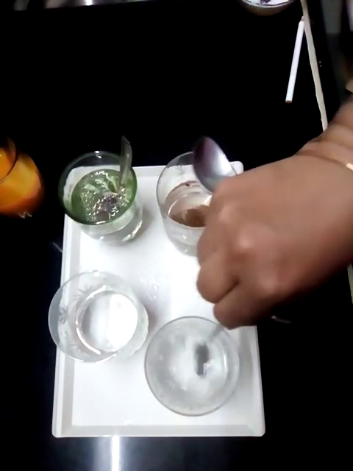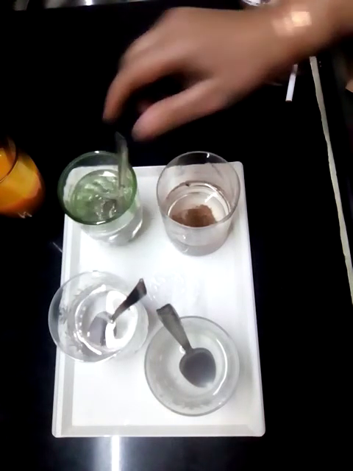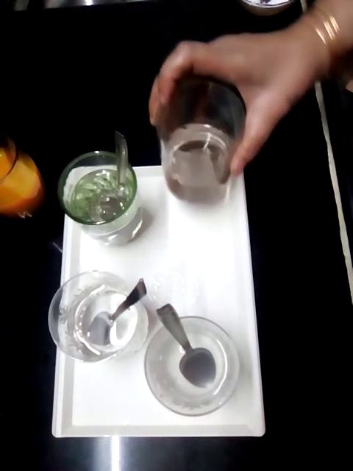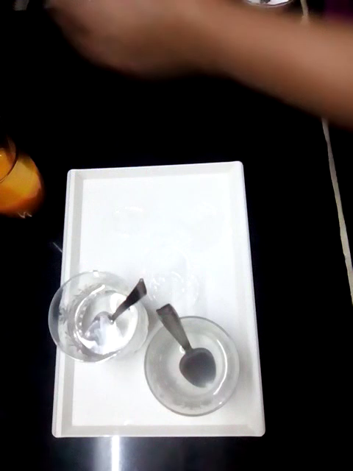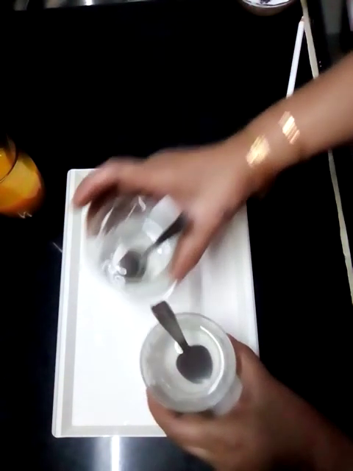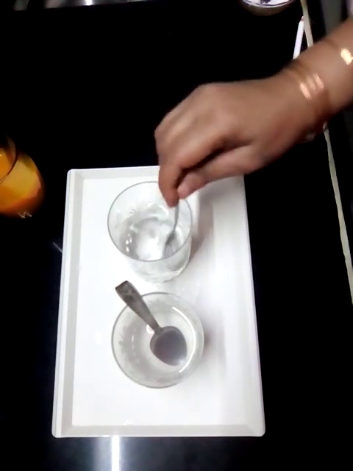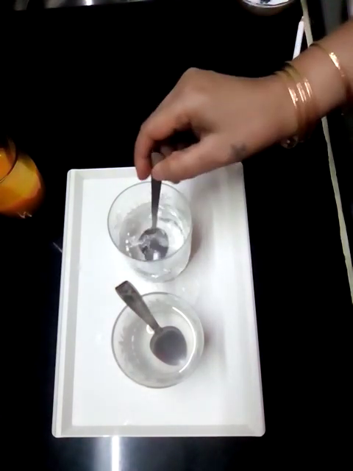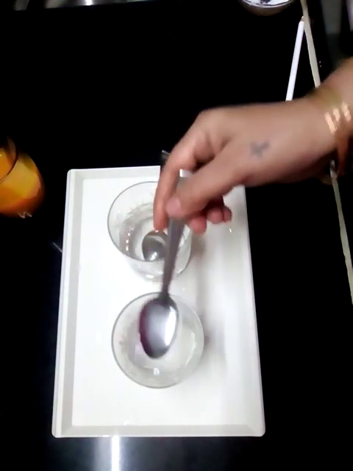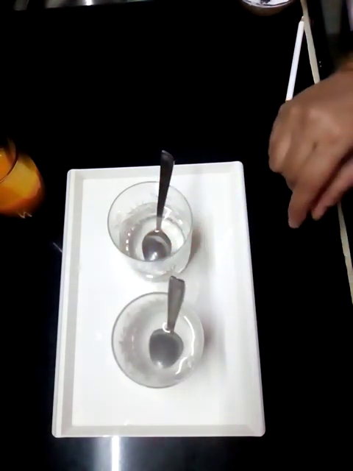I can say that this salt has dissolved. Here the sugar has dissolved, but the oil has not dissolved. Here the sand has not dissolved. So I keep these things aside. Now here, if I taste this, the whole water has become sweet. If I taste this, the whole water has become salty. So what do we come to a conclusion?